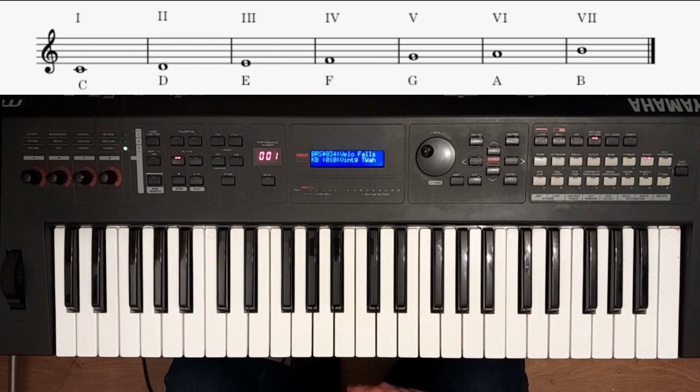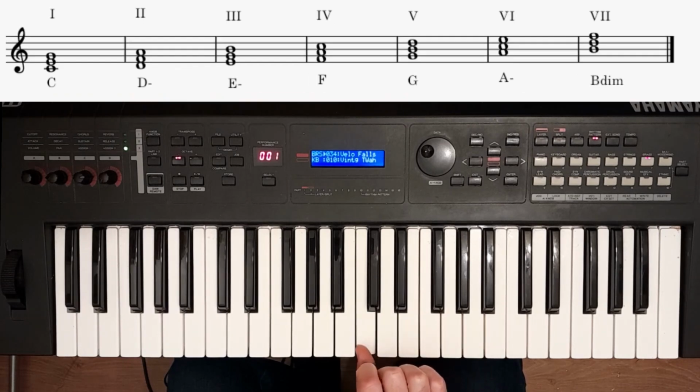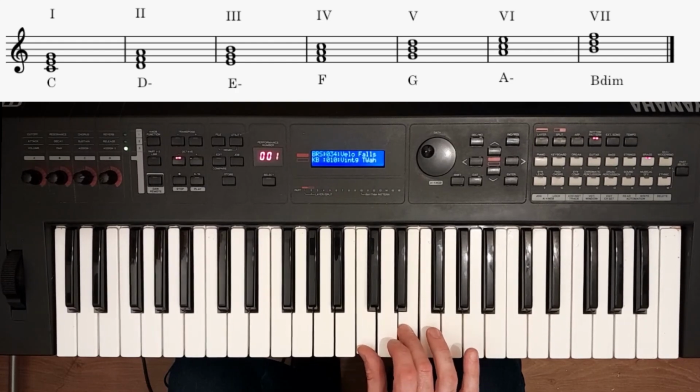Also, when I add these layers, I am going to go through thirds. So this is C. Now I skip a note in the scale and I jump to E. That's the first layer.